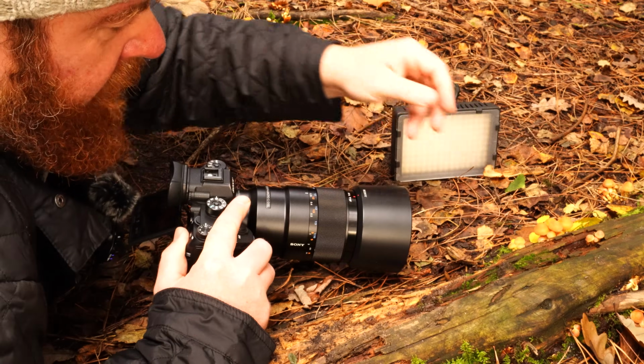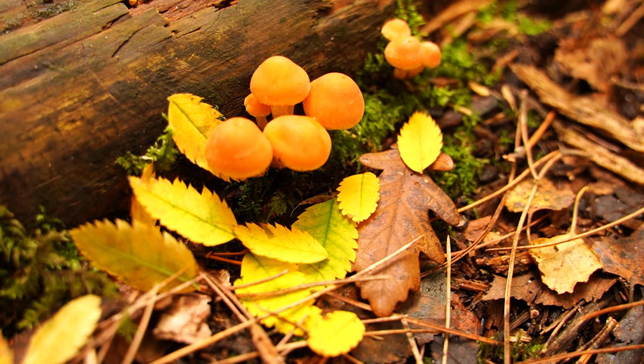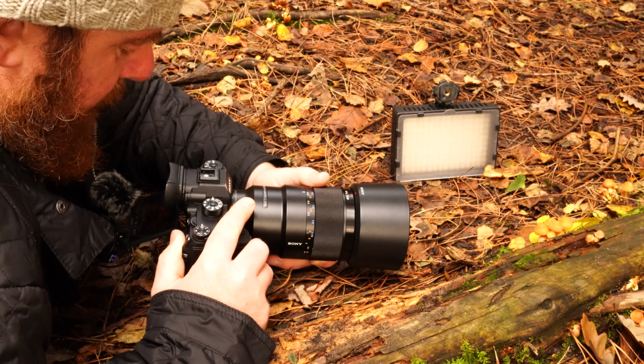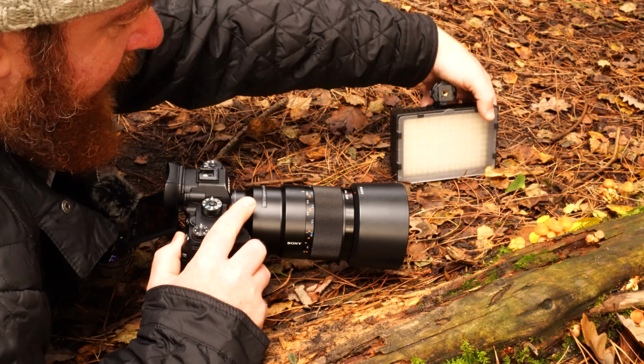And I've scattered a few yellow leaves here just to give a little bit more of that autumn colour to this scene. So I'm focusing on the very front smallish mushroom here, and I've got the position of it and the composition roughly where I want. So next, let's get the exposure.